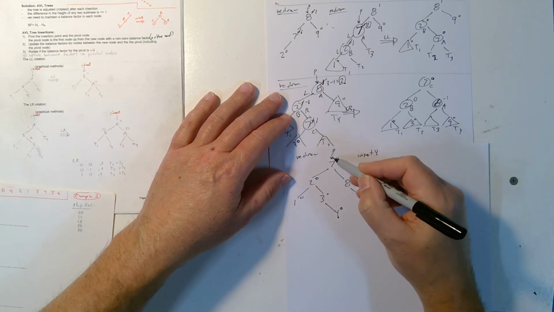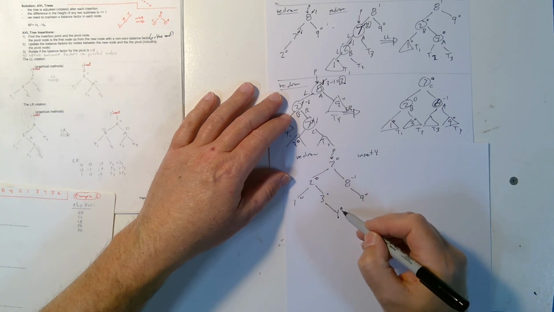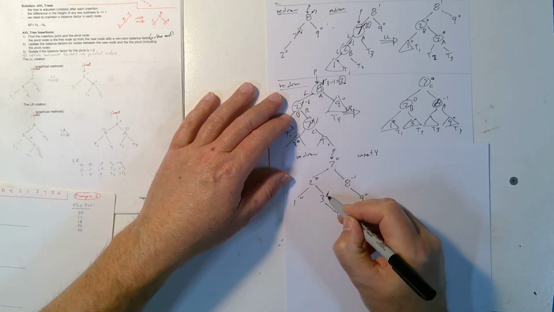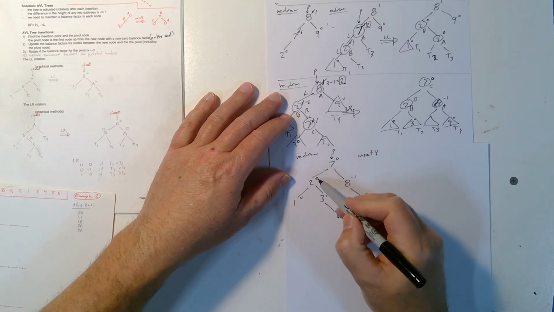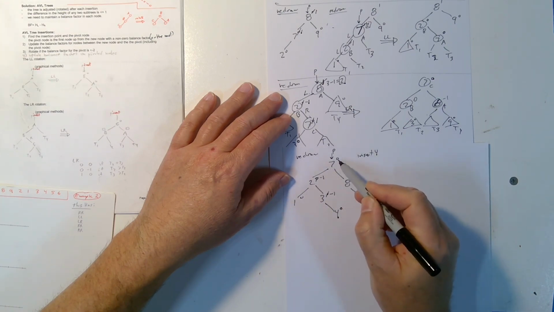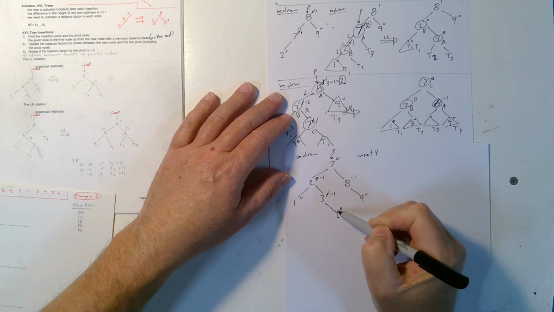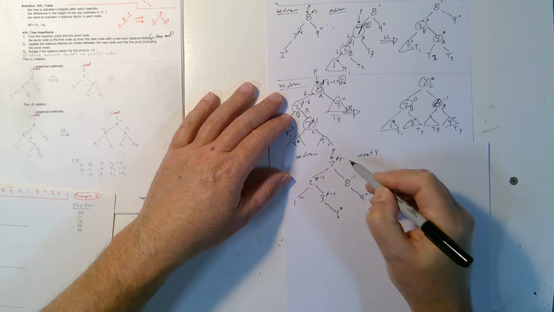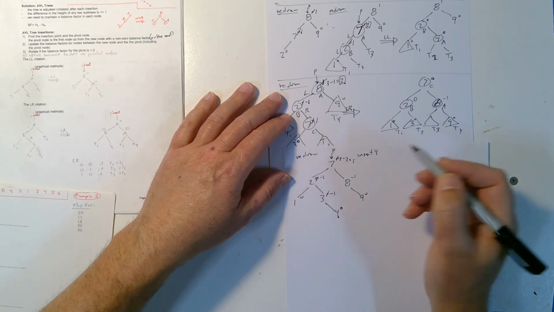Then we update the balance factors. So we update the balance factors between the new node and the pivot. So this one is -1. This one is 1 minus 2, which is -1. This one is 1, 2, 3 minus 2, which is 1. So no rotation required.